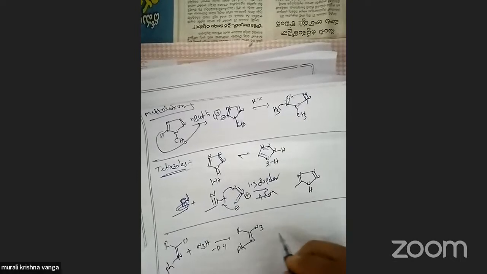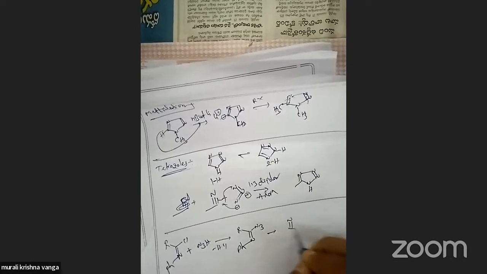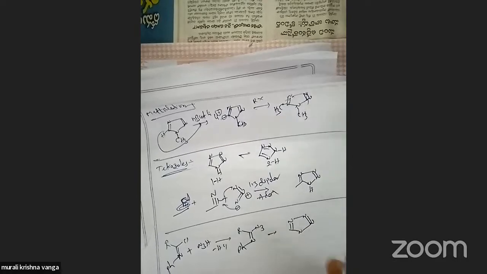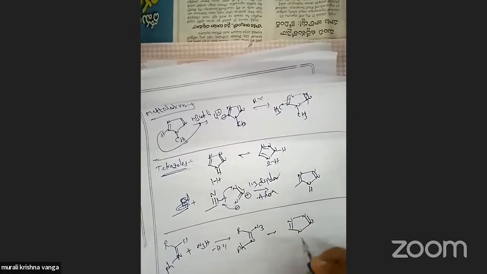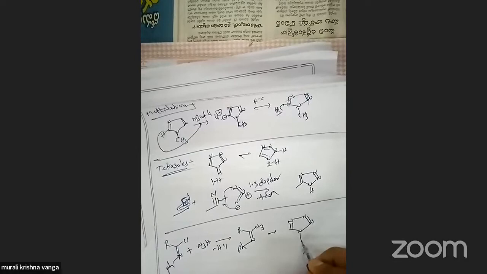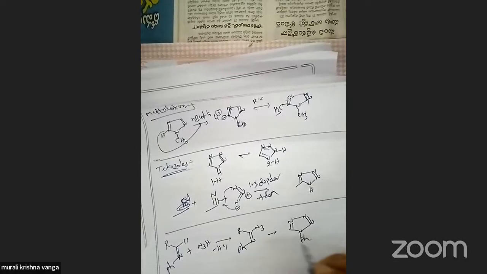When it undergoes cyclization, then it forms 1,2,3,4 tetrazoles. 1,2,3,4 tetrazoles are the products.